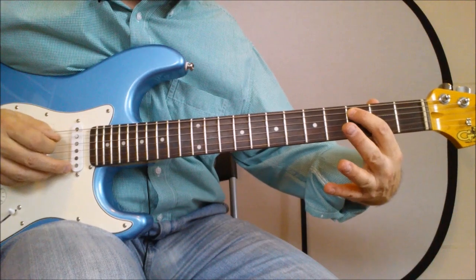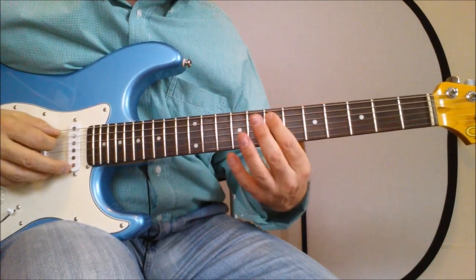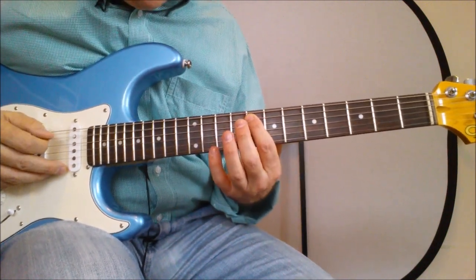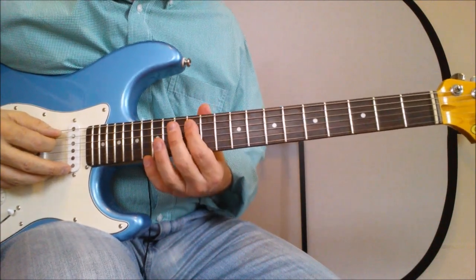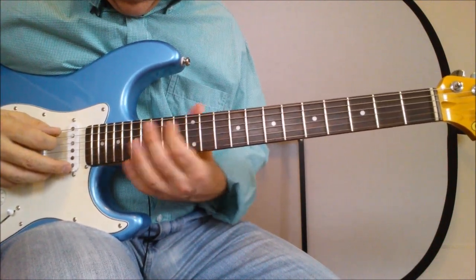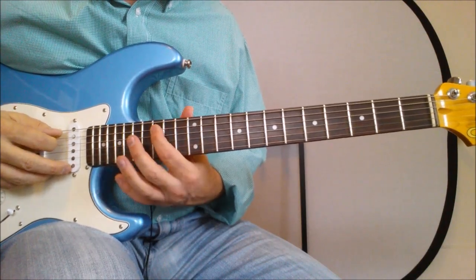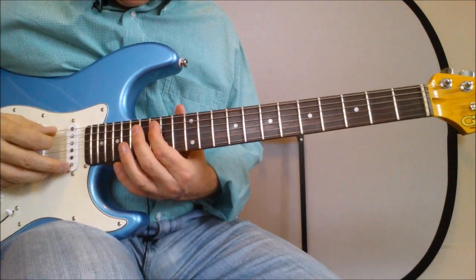Let's just play the C major scale going up that fifth string. So we'll play a C, fifth fret is a D, seventh fret is an E, eighth fret is an F, 10th fret is a G, 12th fret is an A, 14th fret is a B, and 15th fret is C again. All right, coming down.